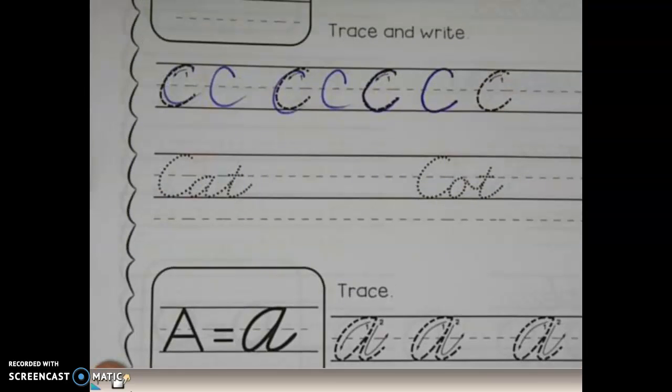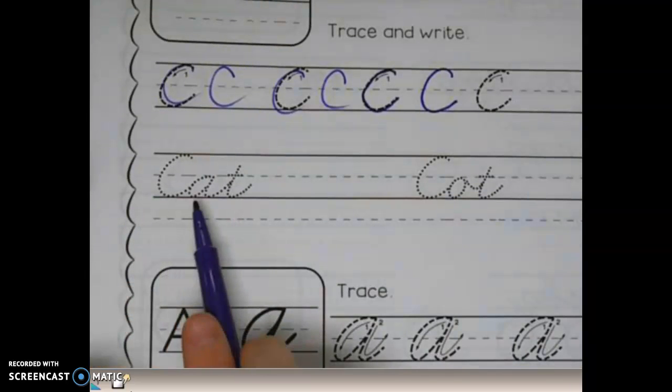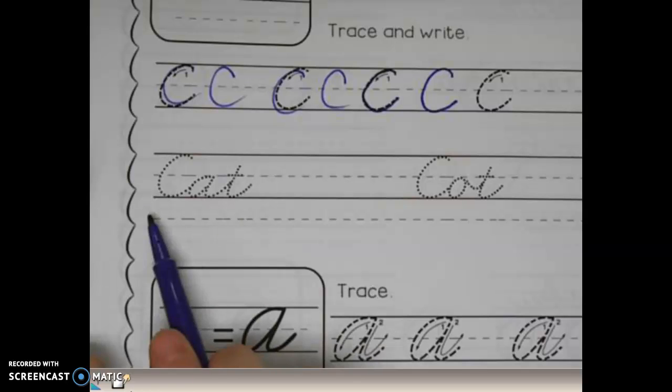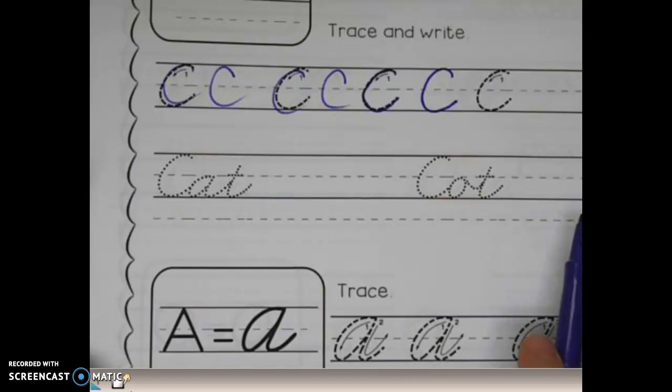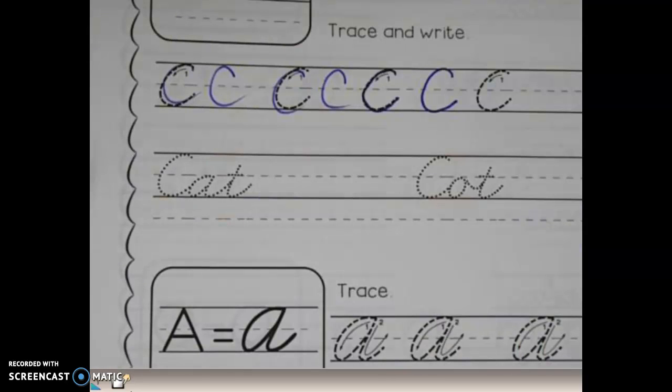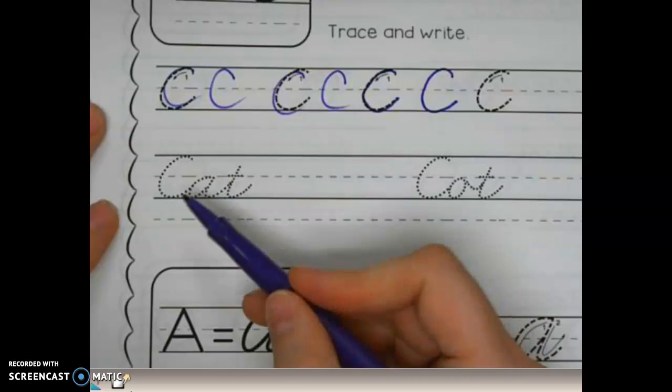Go ahead, like we always do, and spell this word for me. Ready? C-A-T, cat. Kitty cat. C-O-T, cot. A cot is like a little bed, like if you're sleeping on a little fold-out type cot. The only way I can describe it is a bed. All right, so you are going to trace the word, then write it again. Make sure you are doing uppercase.